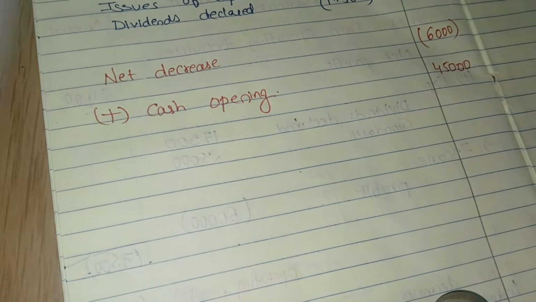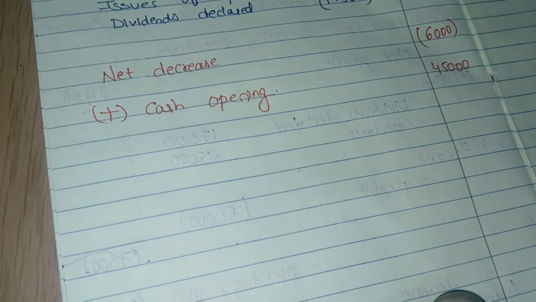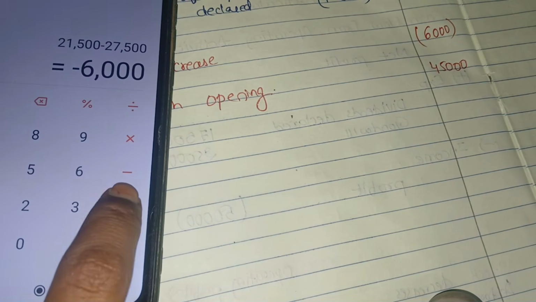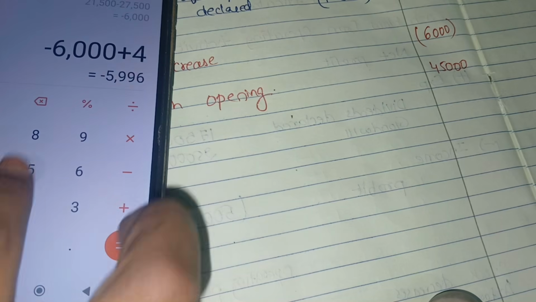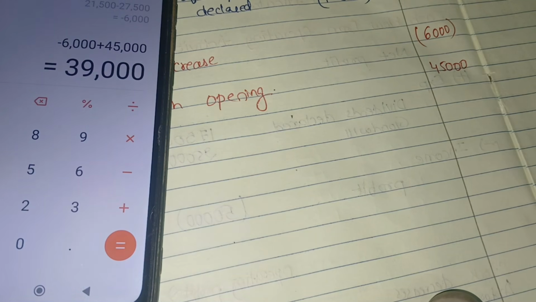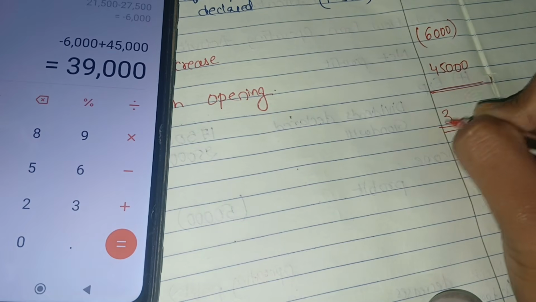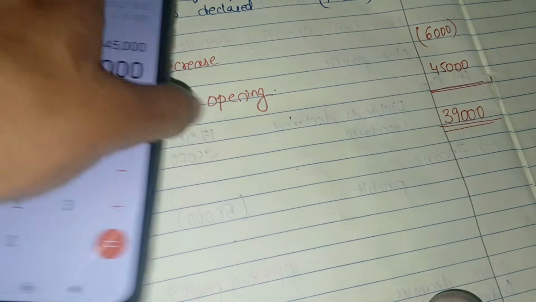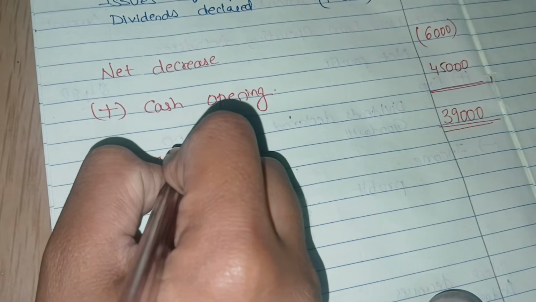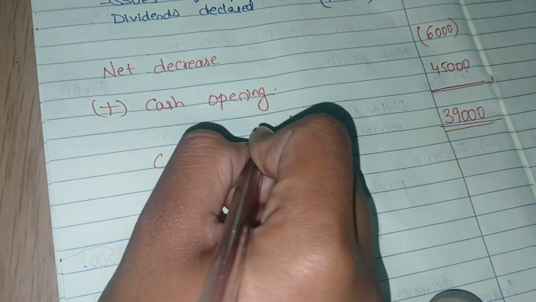Okay, understanding or not? So when you are adding 45,000 to minus 6,000, what will be the answer? Minus 6,000 plus 45,000. What will be the answer? 39,000 will become your answer. So 39,000 is your answer. This is called cash and cash equivalents at the end.